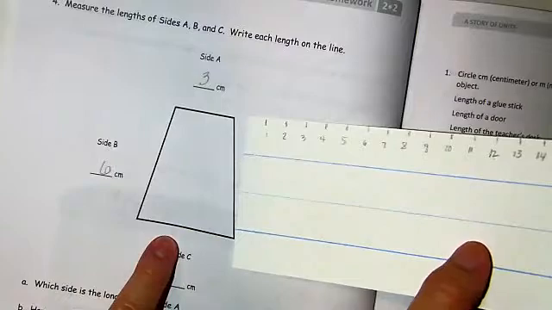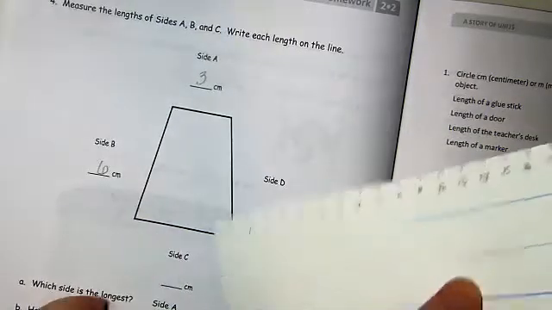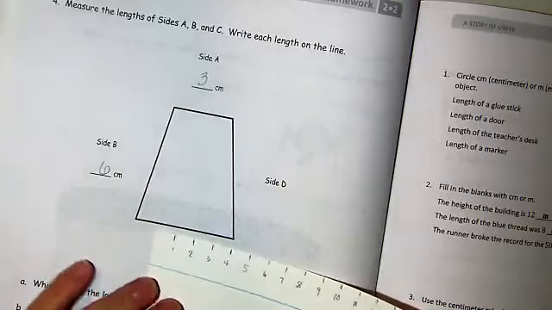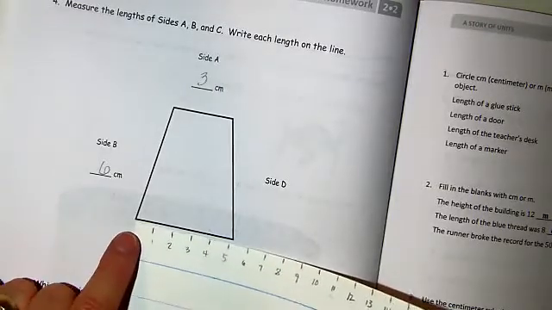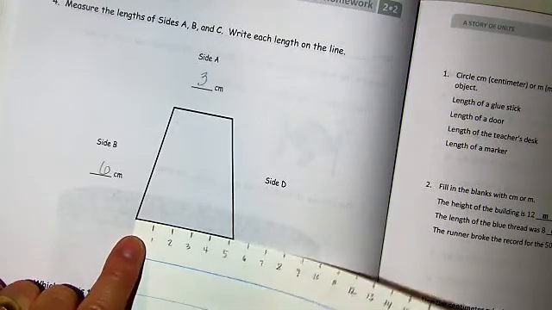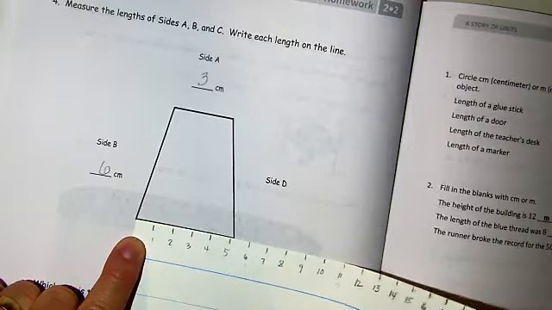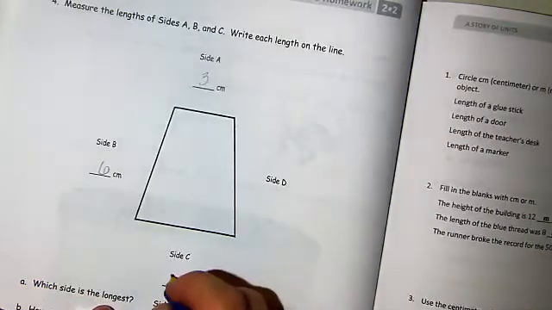Does that look the same as side A? No, it looks bigger, doesn't it? It should be more than 3. Let's check. The edge is going to go right to the end of that line. And let's see. Oh, I get about 5 centimeters.